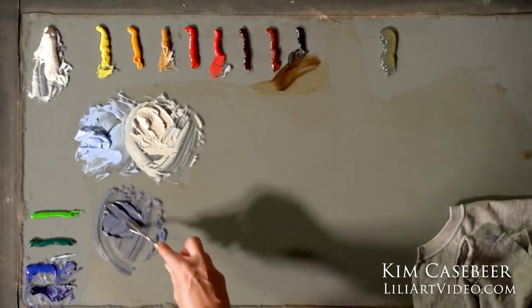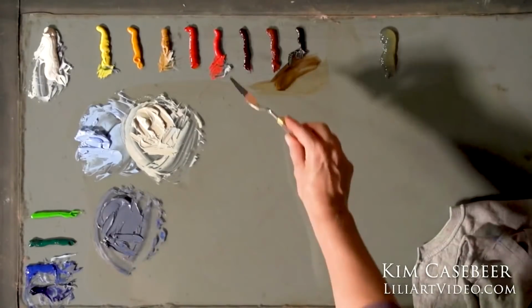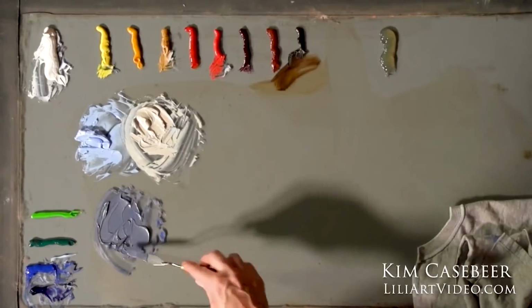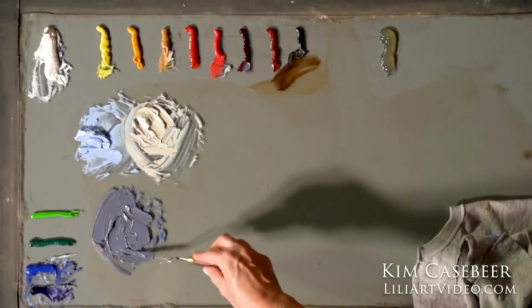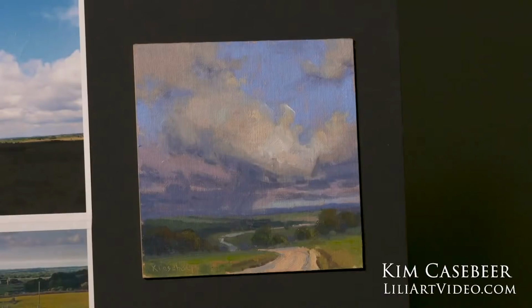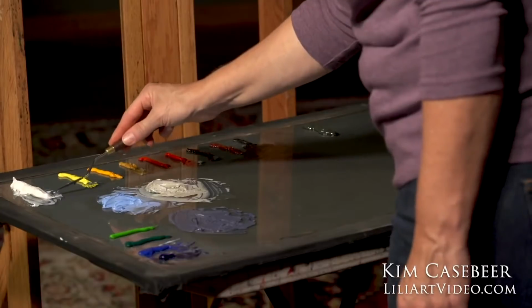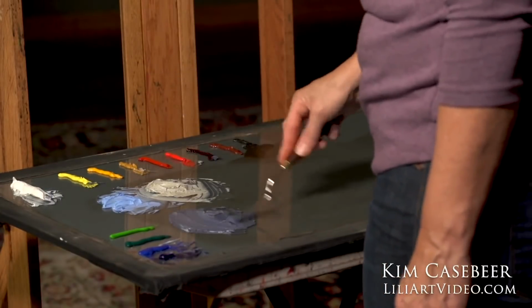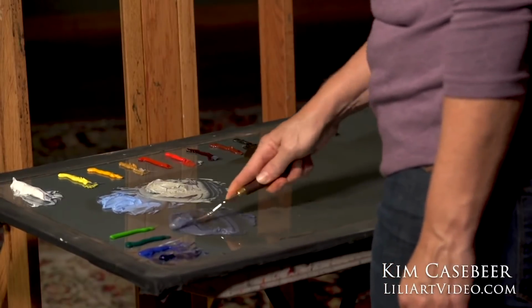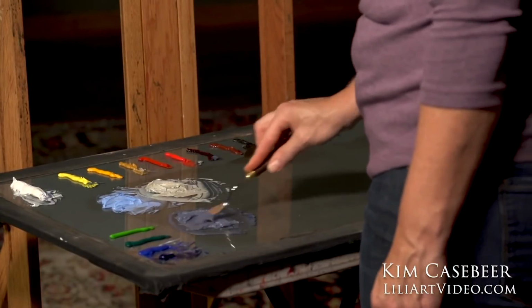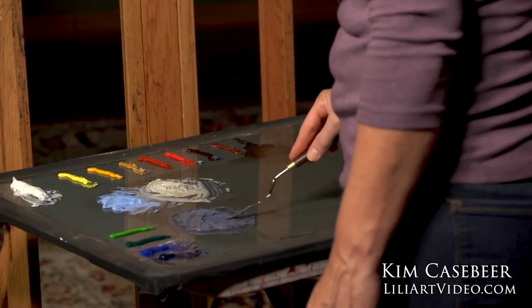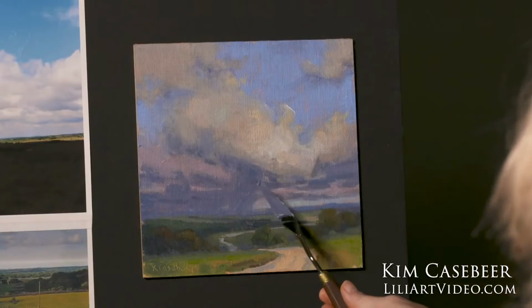I try to be really precise with these when I'm mixing because it just makes the painting process go so much quicker when you feel confident about the color that you've mixed. This is getting really close. It might be a little dark. I'm going to hold it up to the canvas, hold it up to the color study. It looks a little dark, so I'm going to add a little more white.